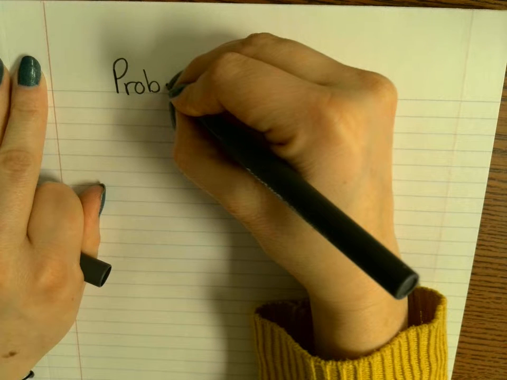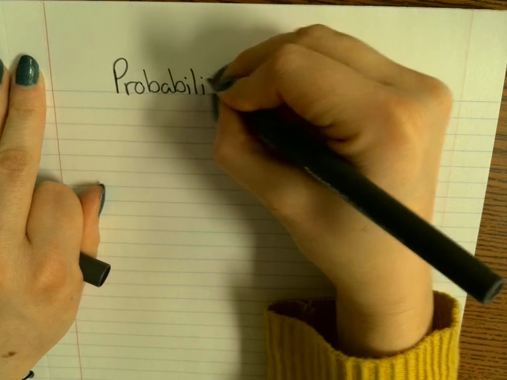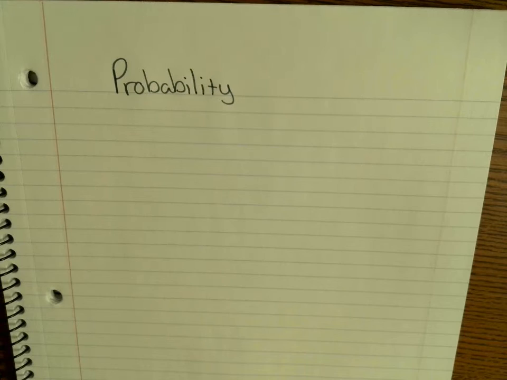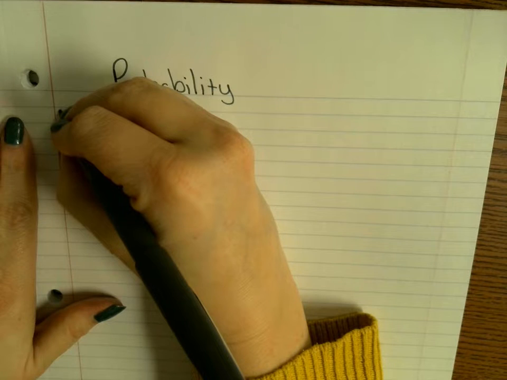To flip your paper does not mean you have to run your mouth.